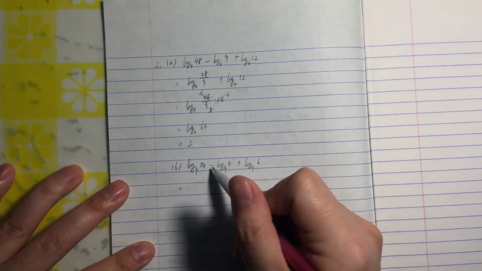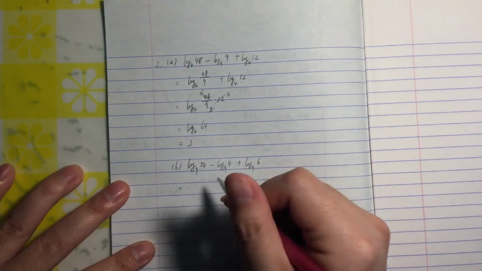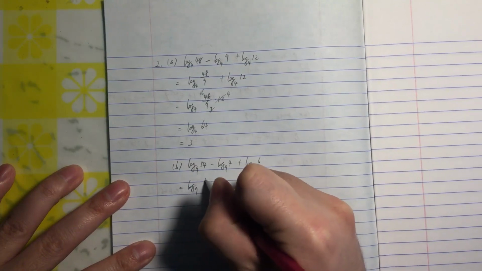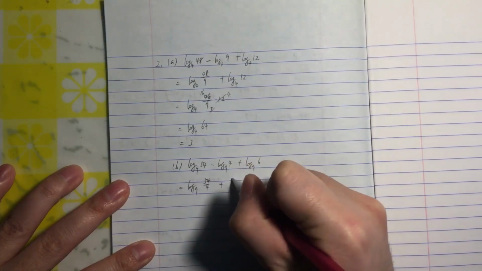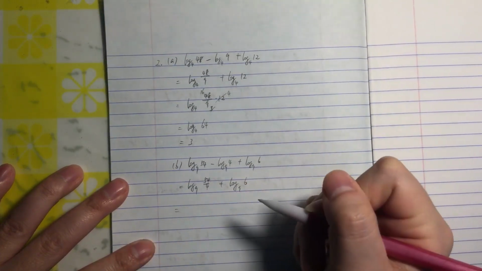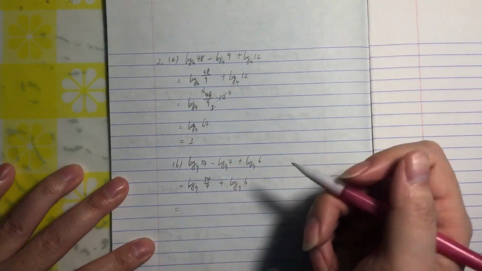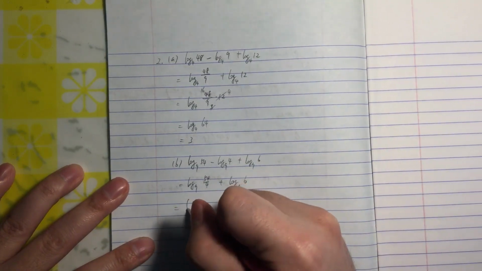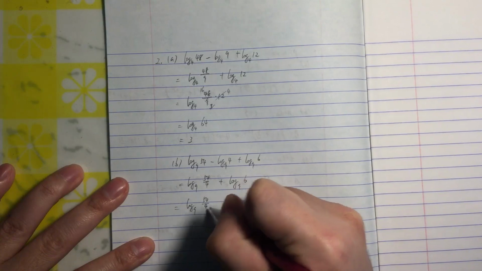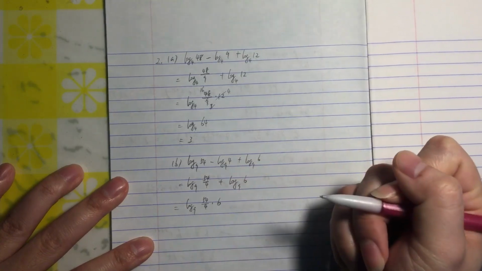I can first of all convert subtraction to division. It can be rewritten as log base 9 of 54 over 4 plus log base 9 of 6. Next, we convert addition to multiplication. It can be rewritten as log base 9 of 54 over 4 times 6.